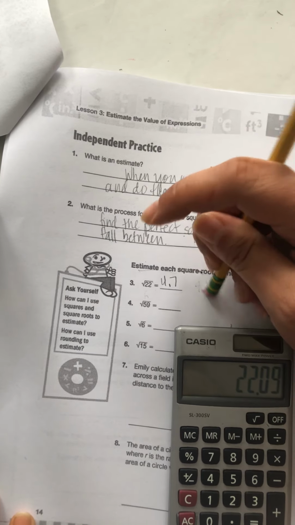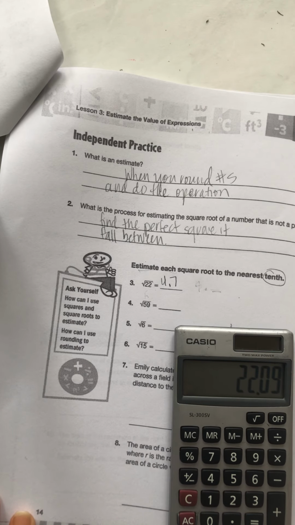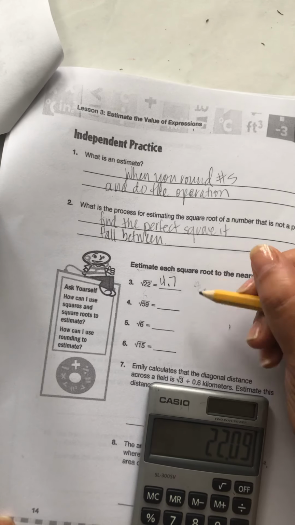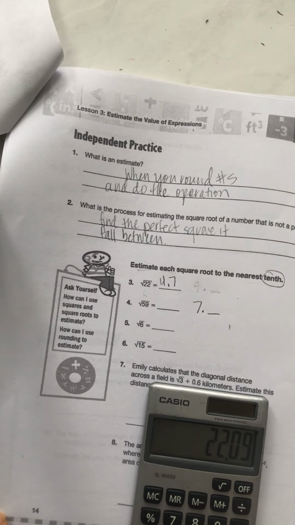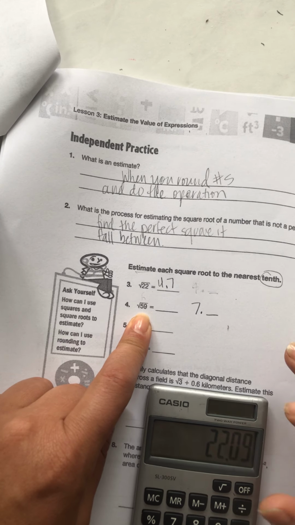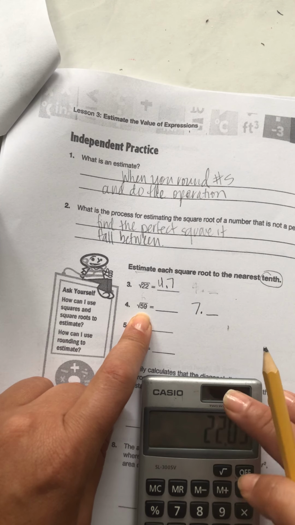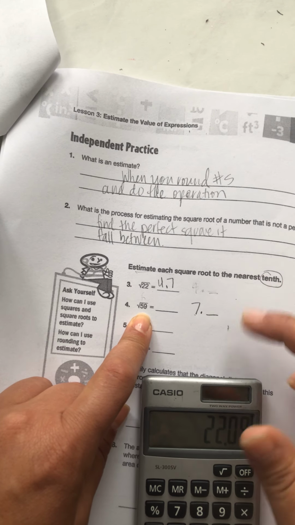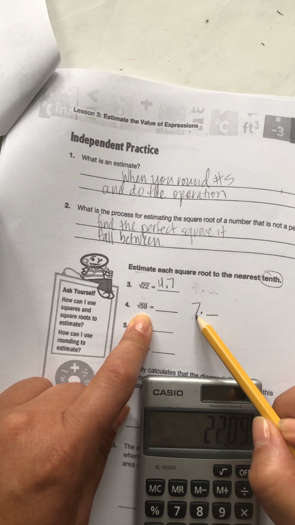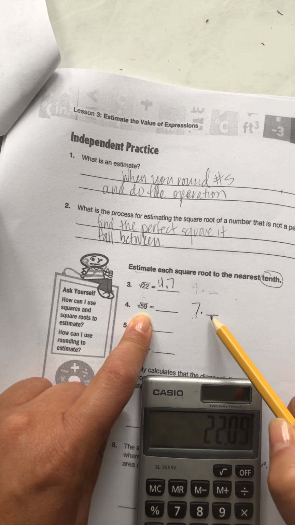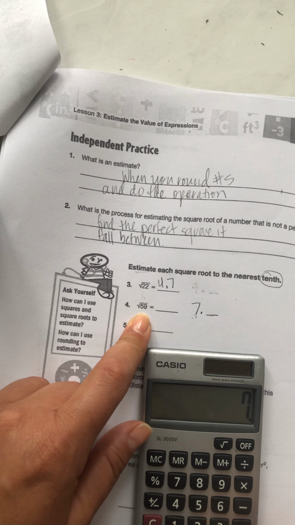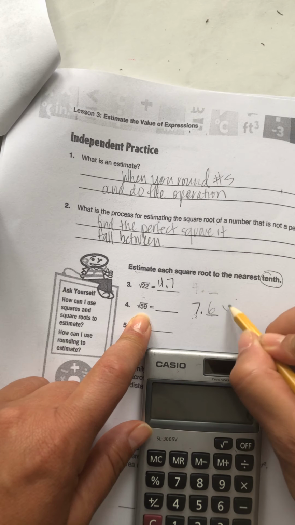And then the square root of 59 falls between the square root of 49 and 64. So we know our number is going to be 7 point something. Now 59 is closer to 64 than it is to 49. So you know the square root is going to be closer to 8 than 7. So it's probably going to be over 7.5. So I'm going to try 7.6 first.